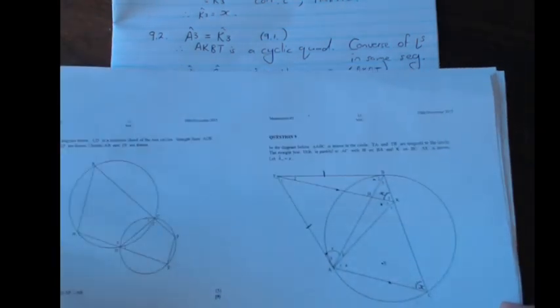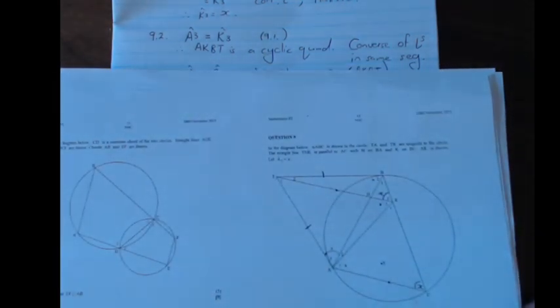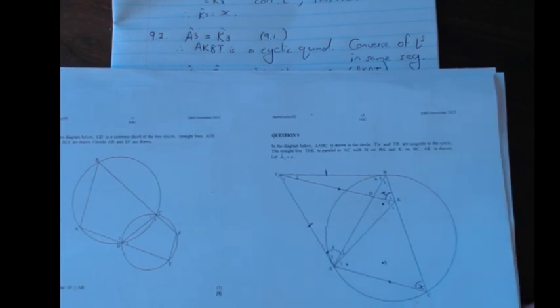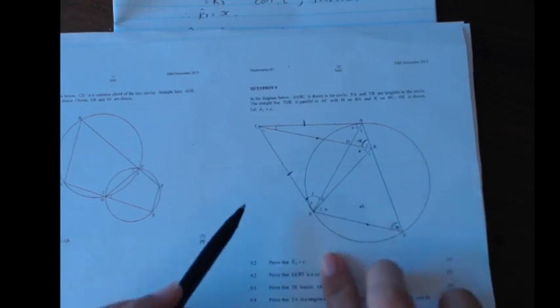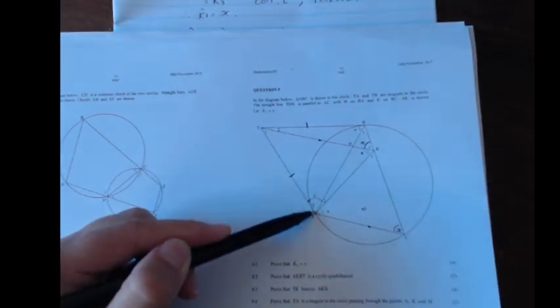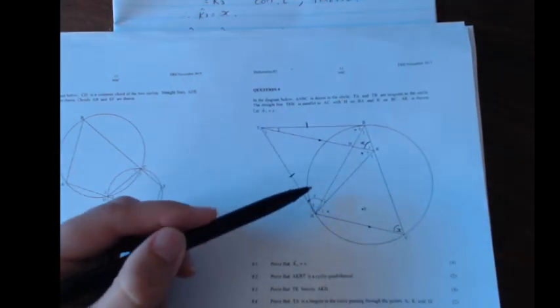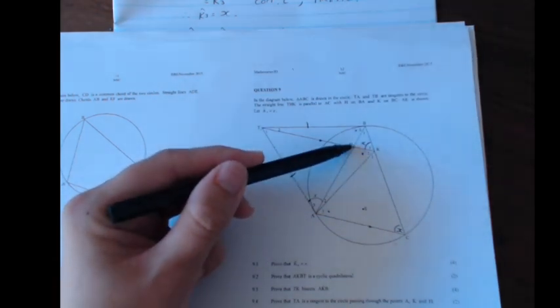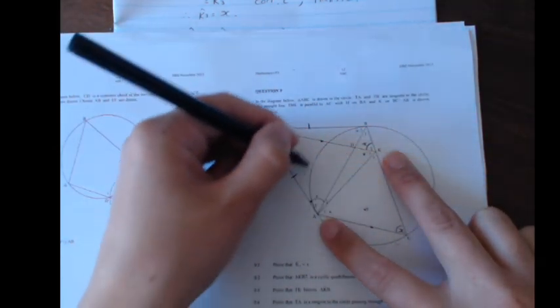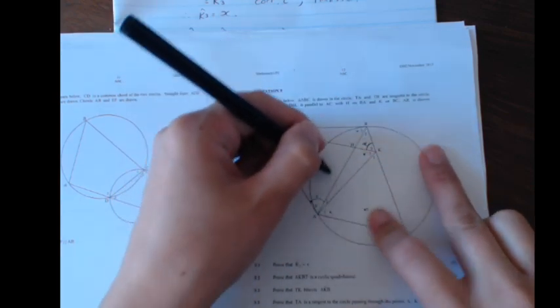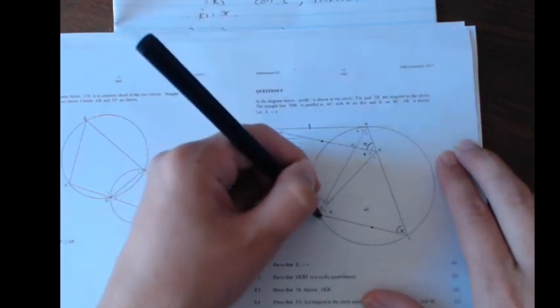And then 9.4, prove that TA is a tangent to the circle passing through points AK and H. Prove that TA, this line here, is a tangent to the circle passing through AK and H. Now, if that's a tangent and there's a new circle going through there somewhere, I'm supposing it will probably go a bit like that.